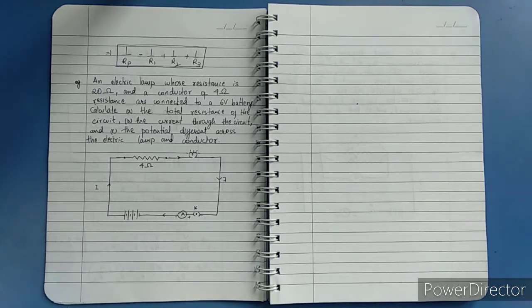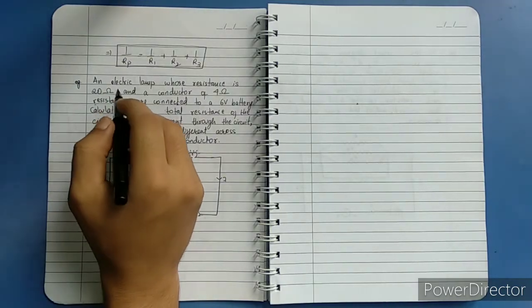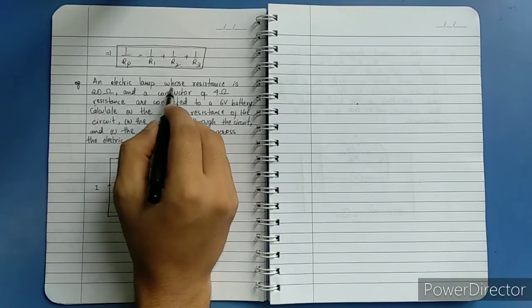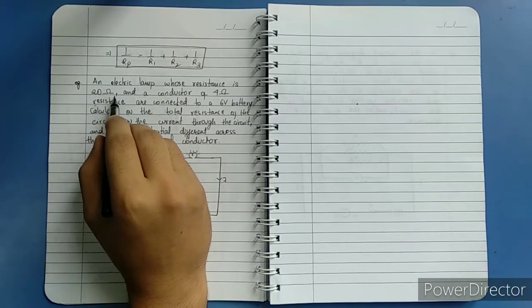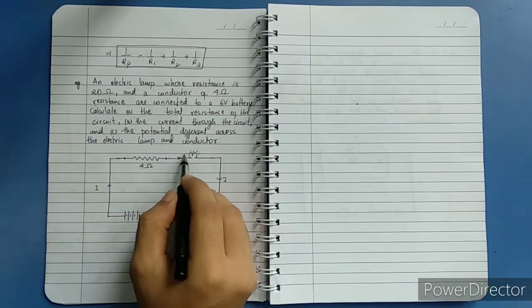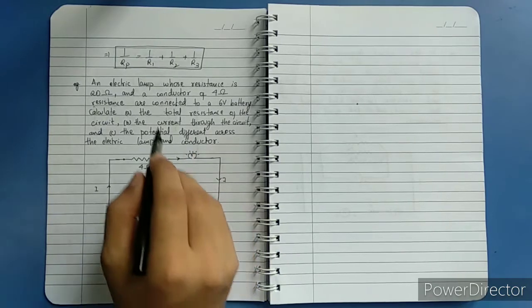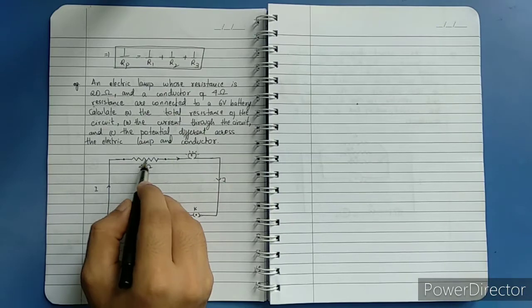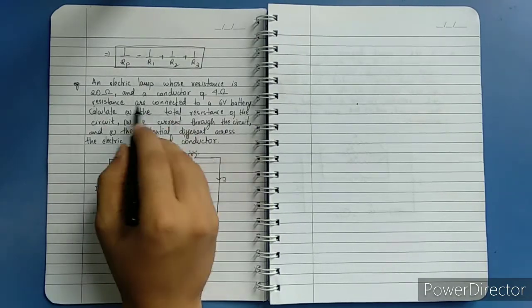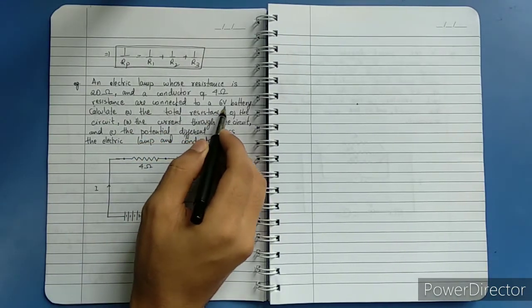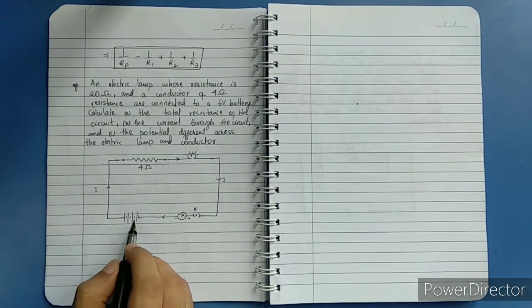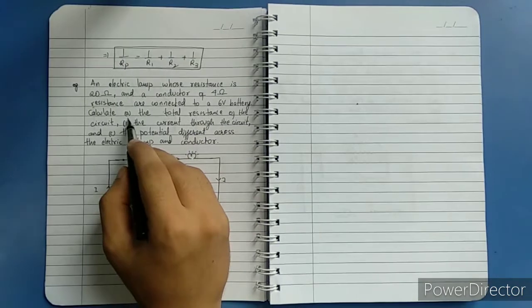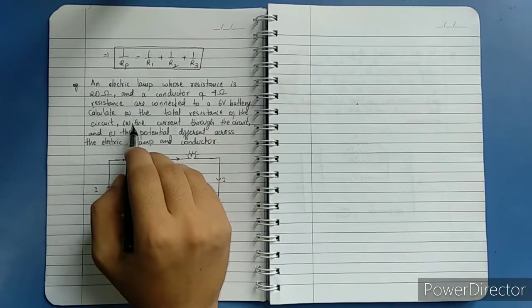Okay, so the first example, from the discussion that we had in the last class: an electric lamp whose resistance is 20 ohm, and a conductor of resistance 4 ohm, are connected to a 6 volt battery. So this battery is 6 volt. Calculate the total resistance of the circuit.